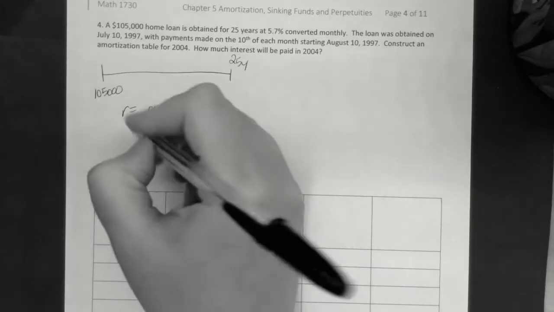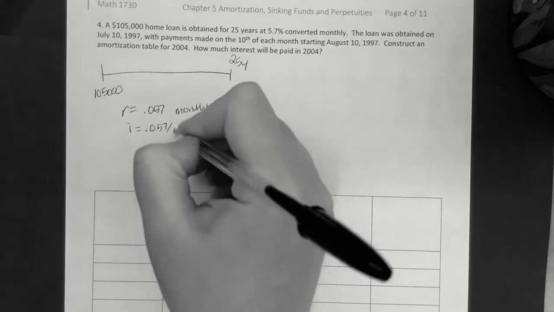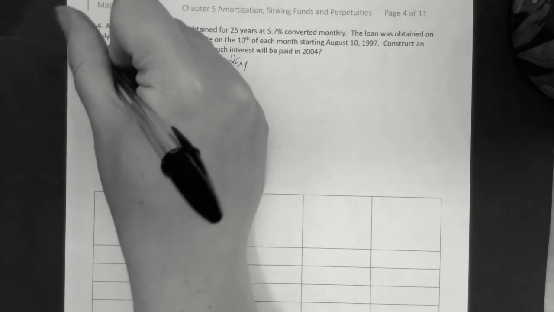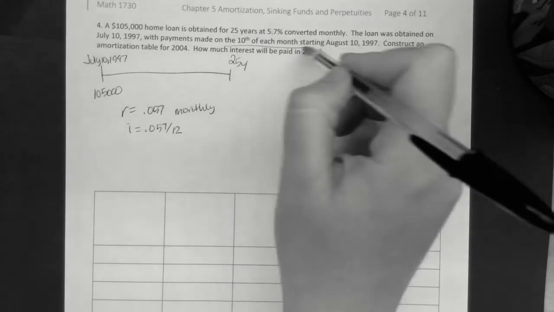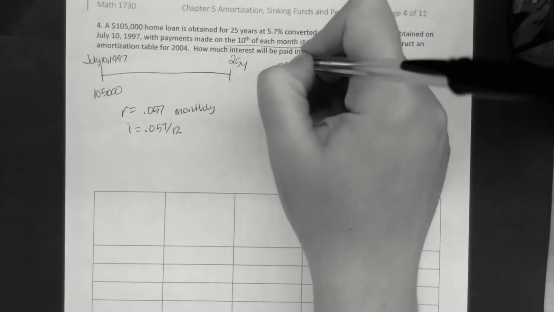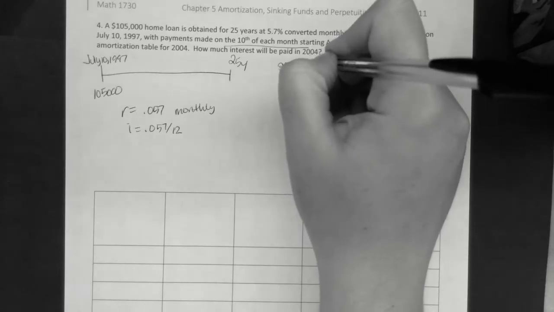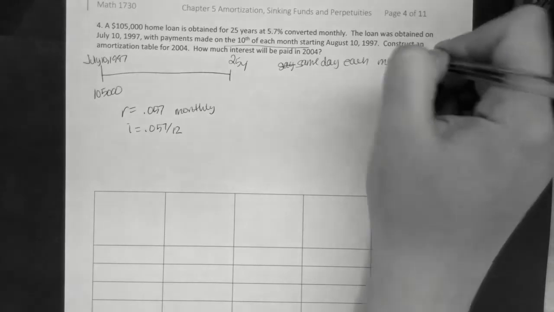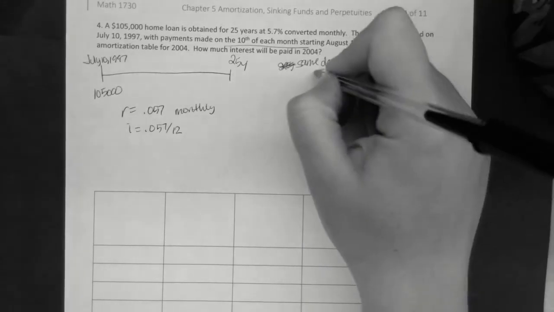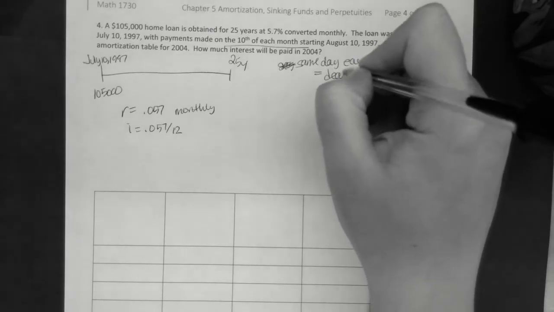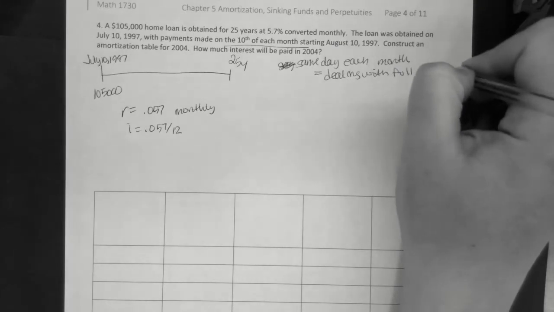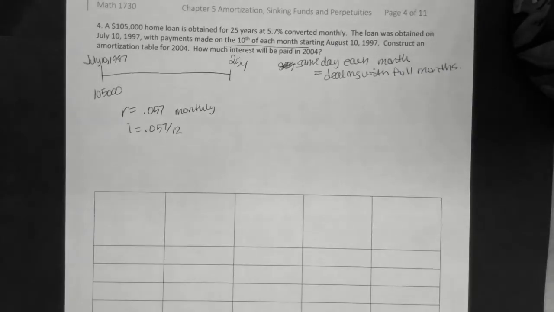So R is 0.057, I is 0.057 over 12, because 12 months are in a year. The loan was obtained on July 10, 1997, and payments were made on the 10th of each month. Okay, so that means that if we do the same day each month, same day each month means we're dealing with full months. Dealing with full months, okay?